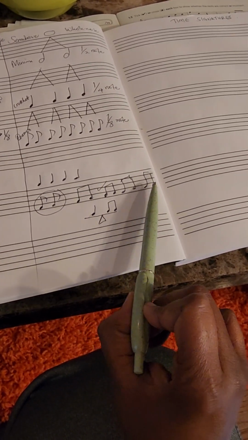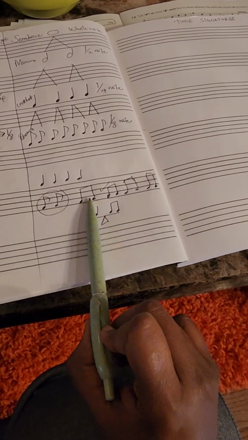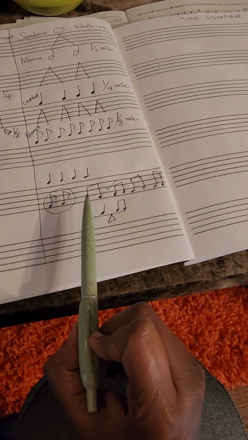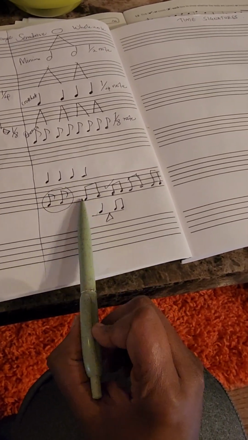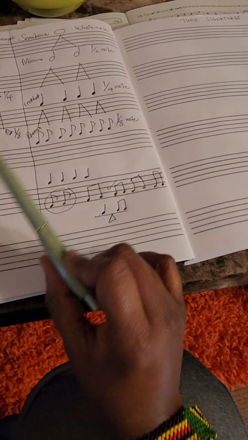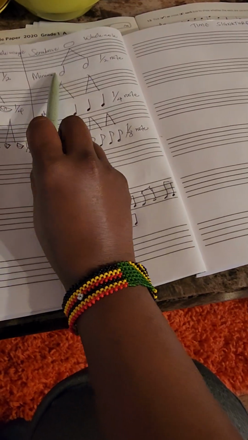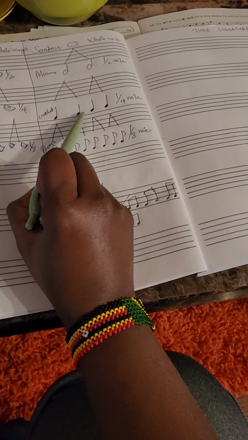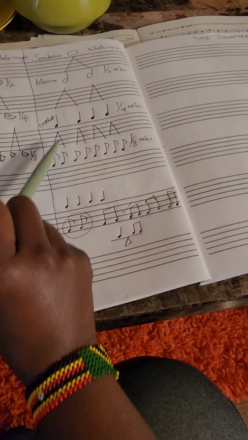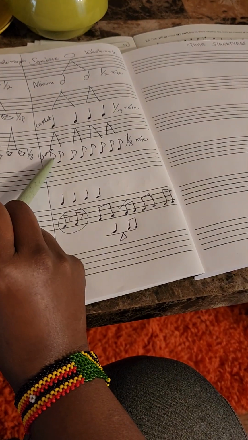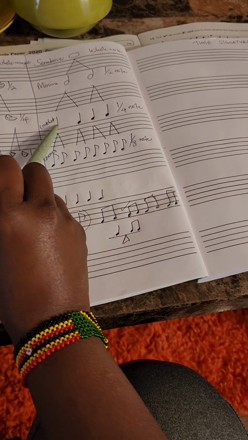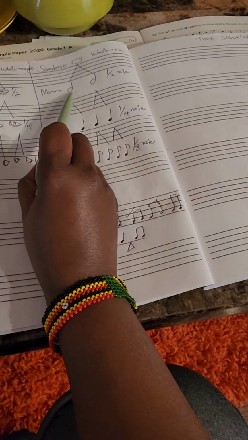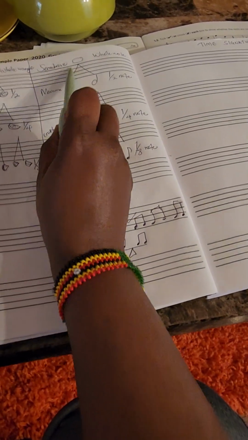running, running, running. Ideally, the shorter the note, the faster it is. So that's why these ones are walkers and these ones are running. And if you compare this minim and this one, ideally, these ones will be faster than those. So these ones will be played faster than those. That will sound like it's moving faster than that. And this will move faster than that.